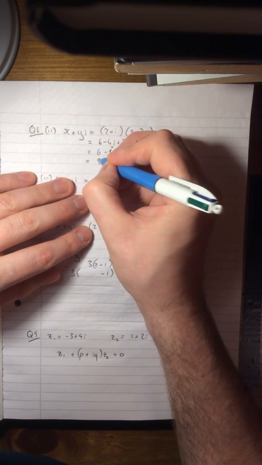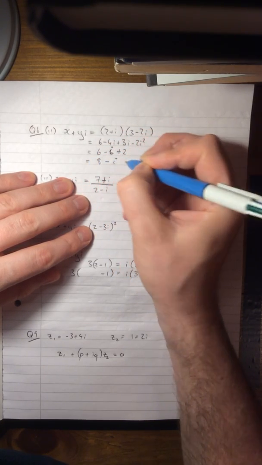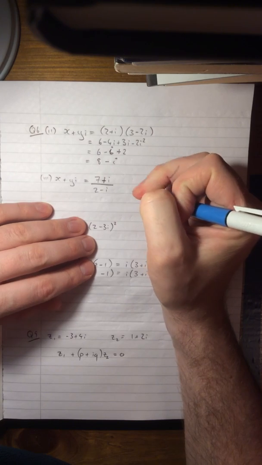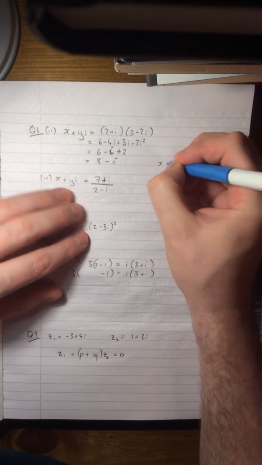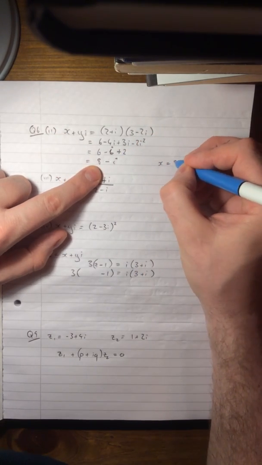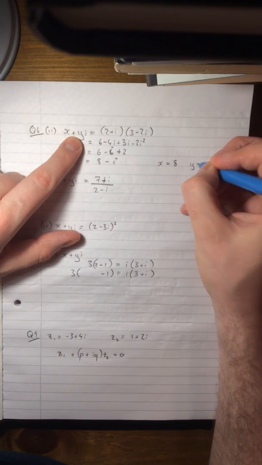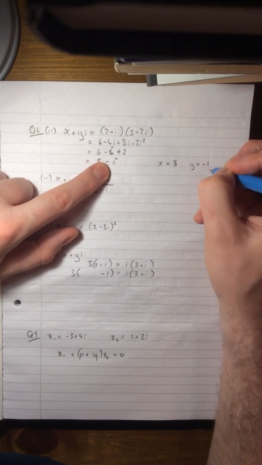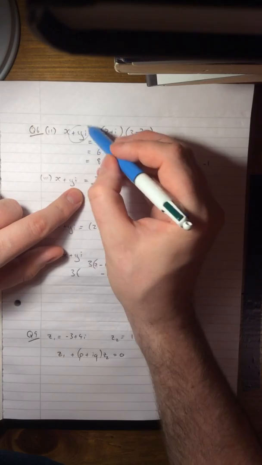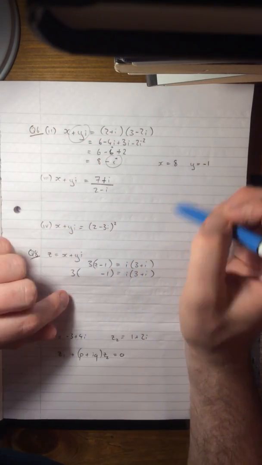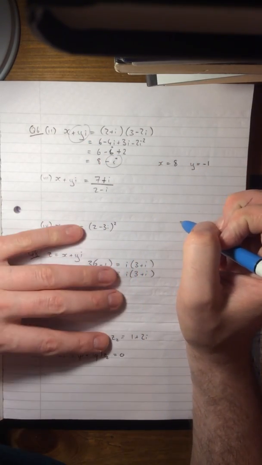So that's going to be 8 minus i. And therefore x has to be the real part, 8, and y has to be the imaginary part, minus 1. Because yi and minus 1i have to be the same, so y is minus 1.